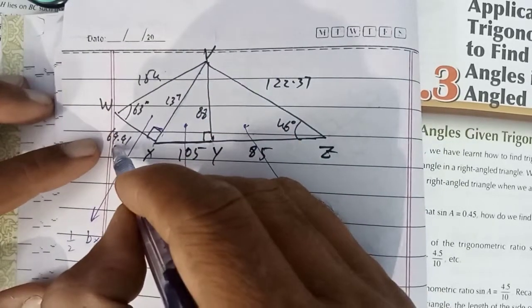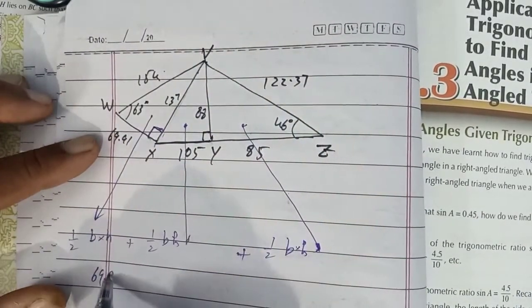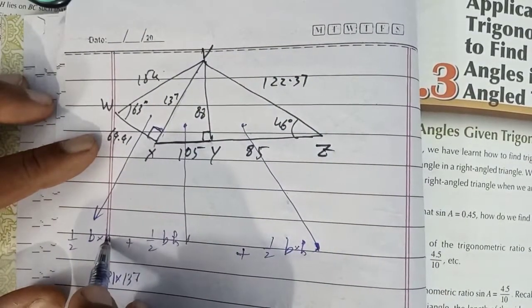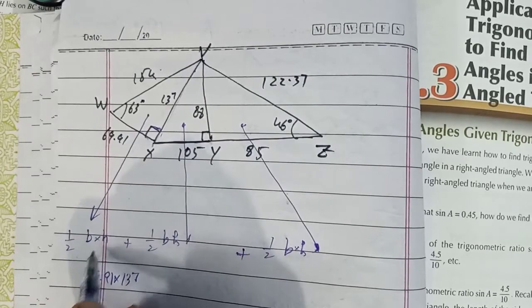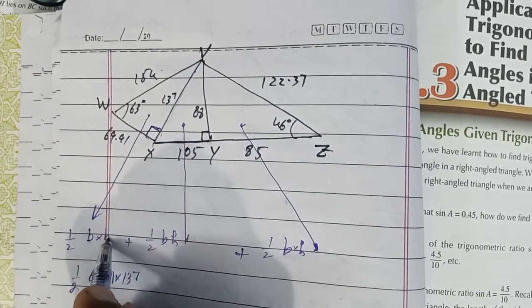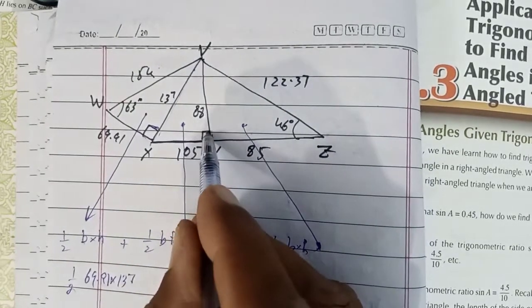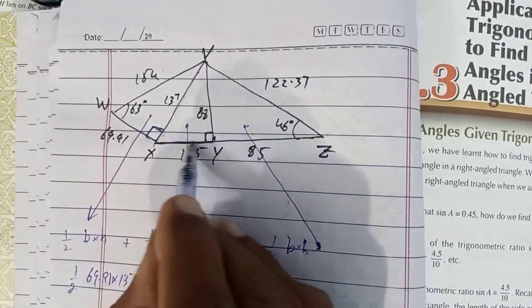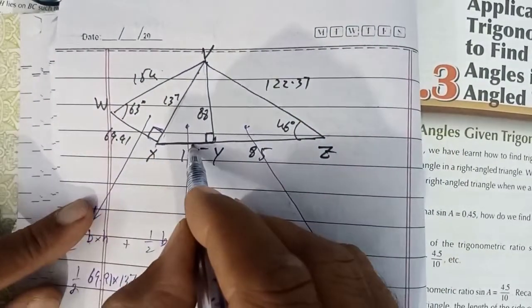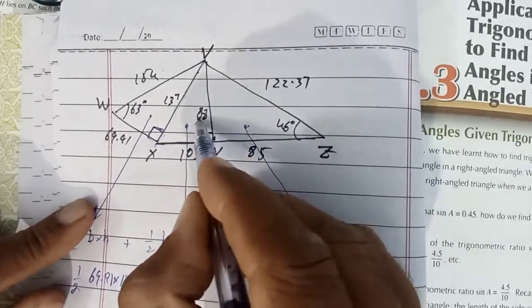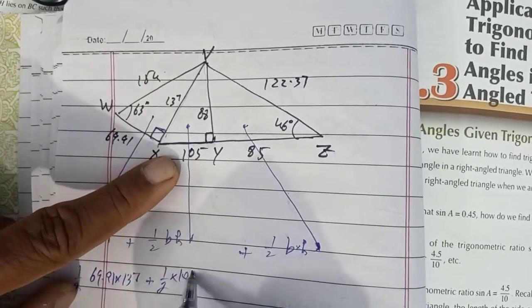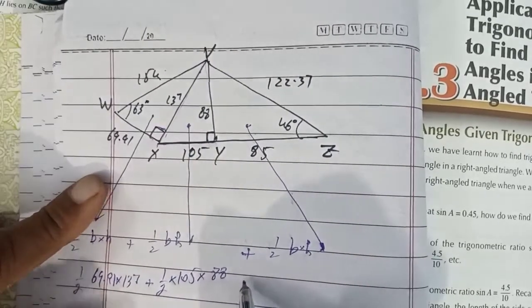Here if I take 69.91 as the base, then this is the hypotenuse. Height, perpendicular into height. Here B means base, H means height. In this triangle, this is the right angle. The sides which form this right angle are these two. So one is taken as base, the other is taken as height. So now I will take 105 as base and 88 as height.